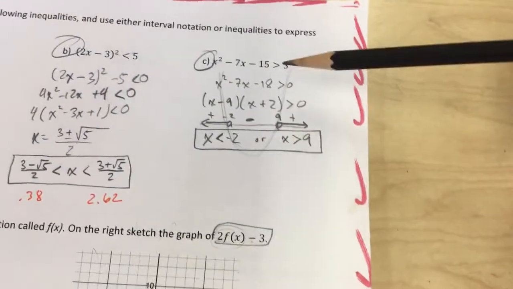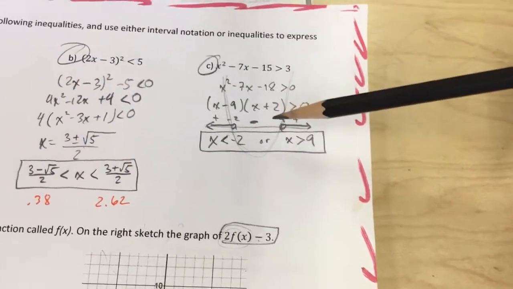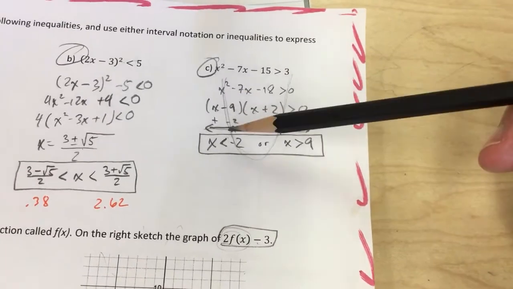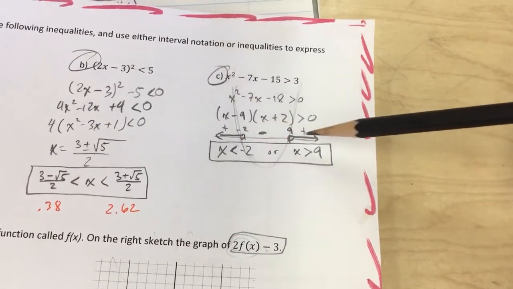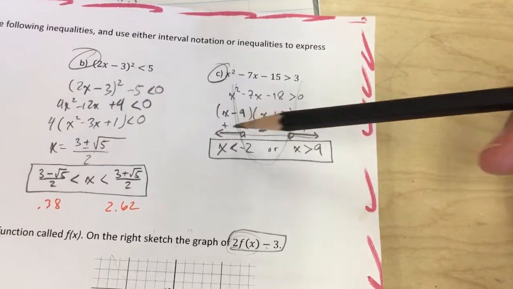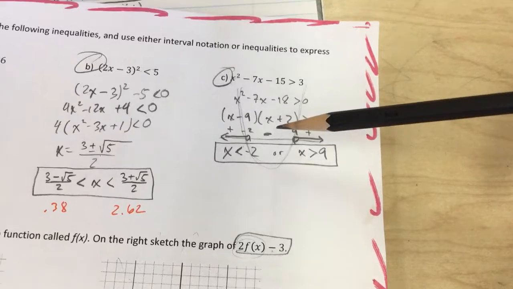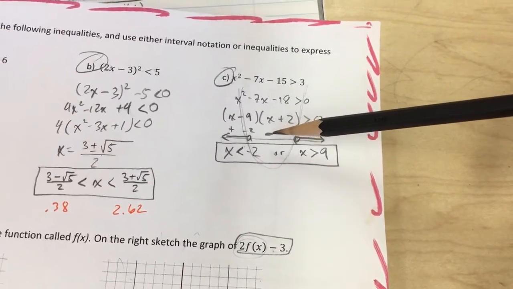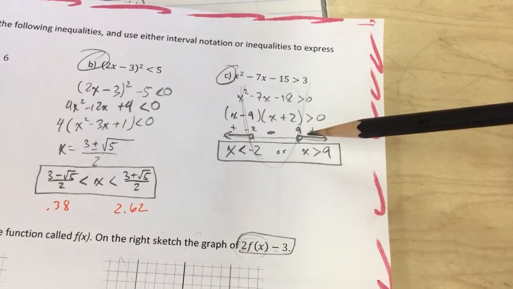This one over here, same kind of idea. This one factors, so that's easier. I'm asking, where is this greater than 0? Again, I get my two boundary points of -2 and +9. And if I test numbers in between though, like we've been doing, you'll find that numbers in between those give you a negative result, and numbers on the outsides give you positive results.